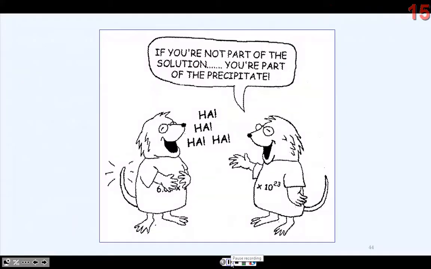And you always need some more chemistry humor. So if you're not part of the solution, you're part of the precipitate. Ha, ha, ha. So those things which are not in the solution, the ones that are in solution are the ones that we list as aqueous. And the ones that are part of the precipitate are the ones that we list as solid. Sometimes we misunderstand the notations, but if we think about them, they might feel all right.